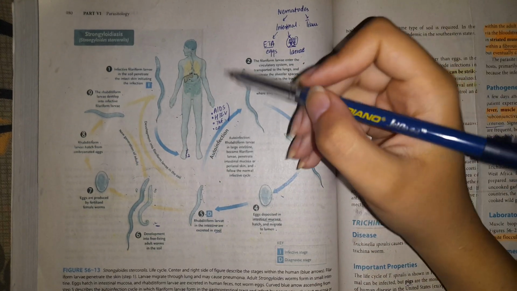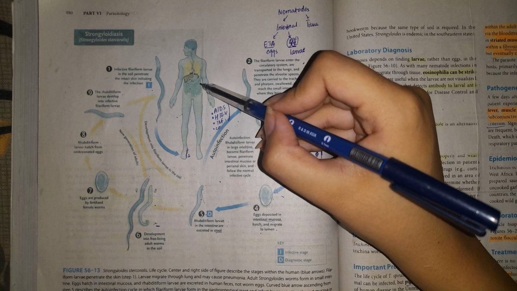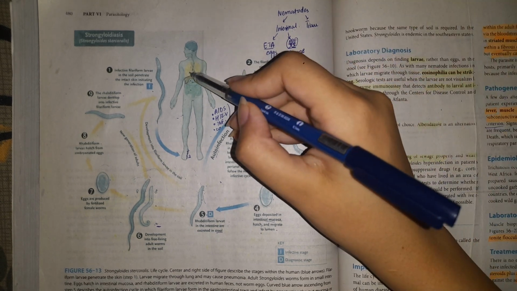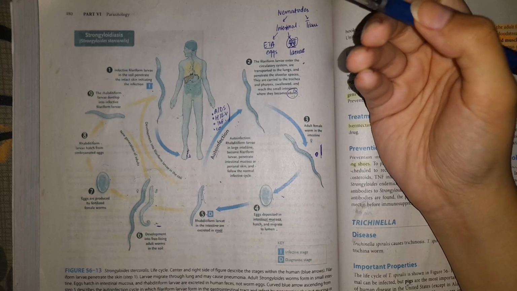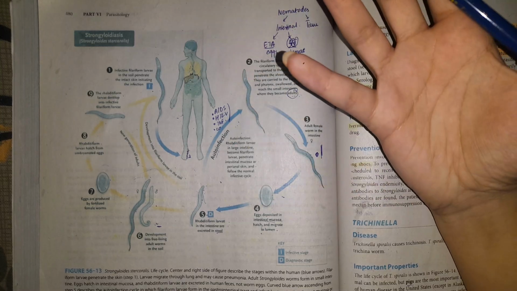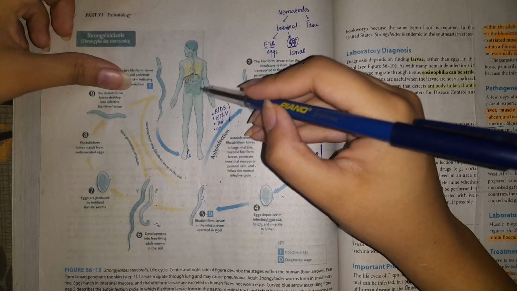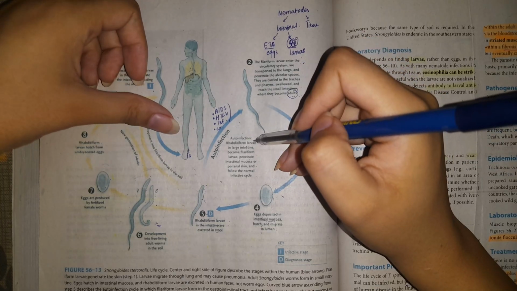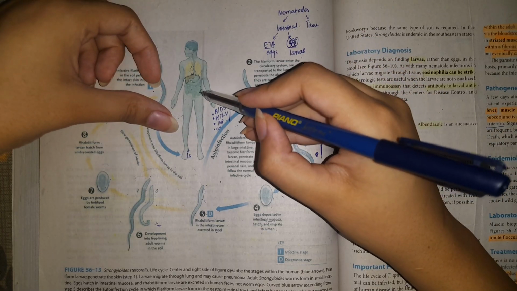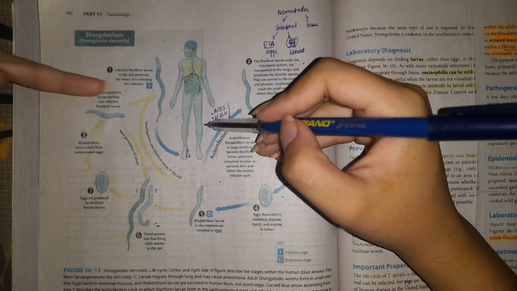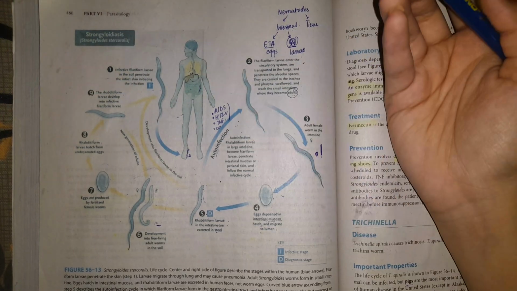Because they infect the intestinal mucosa, they can produce watery diarrhea. Because they are present in the lungs, they can also produce eosinophilic infiltrates in the lungs. And when the auto-infection is severe, apart from watery diarrhea, it can produce abdominal pain, it can produce rashes, and eosinophilia is always there.